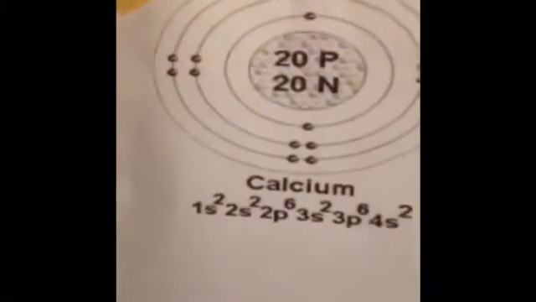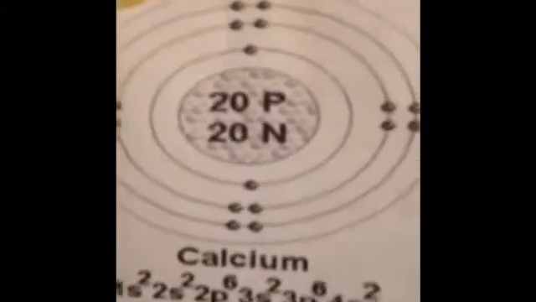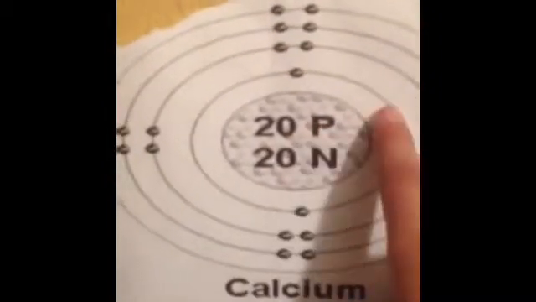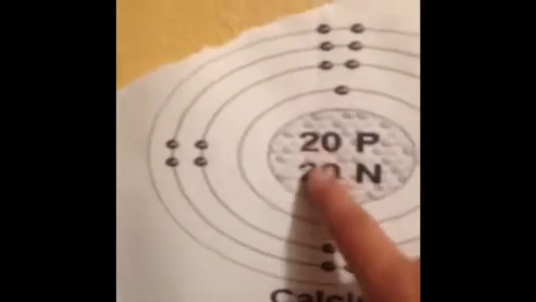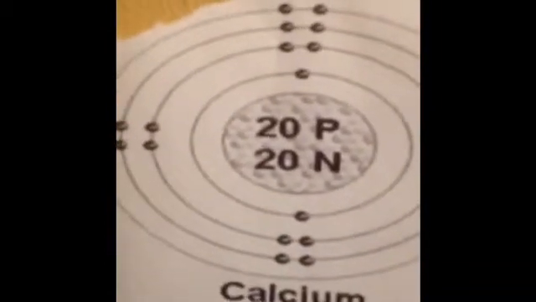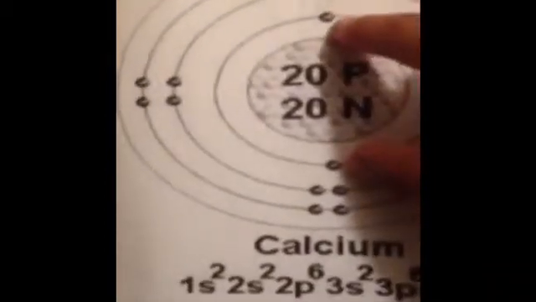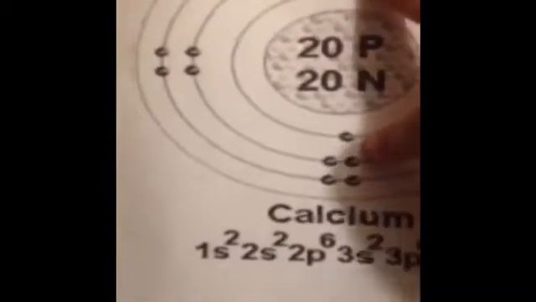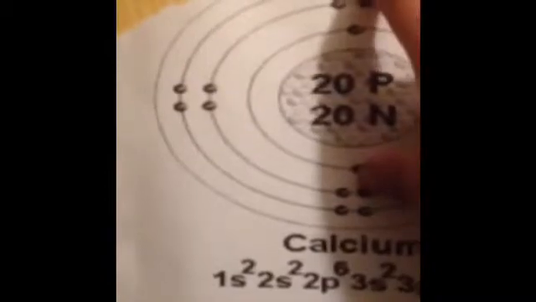Let me conclude this segment by saying this. Calcium's atomic number is 20 because it has 20 protons in the nucleus, but calcium also has 20 neutrons and electrons. The number of electrons is also the atomic mass because it has 20 electrons in an atom. As you can see, in the first shell, calcium has 2 electrons. The second shell, it has 8. The third shell, it has 8, and the last shell, it has 2.